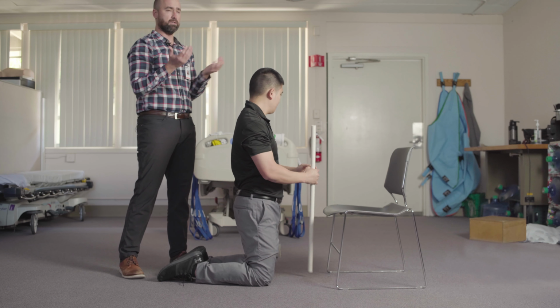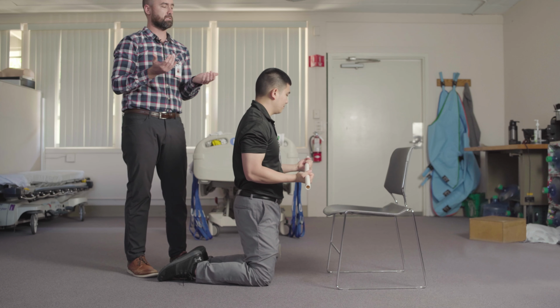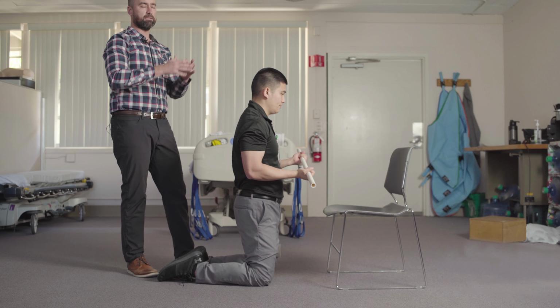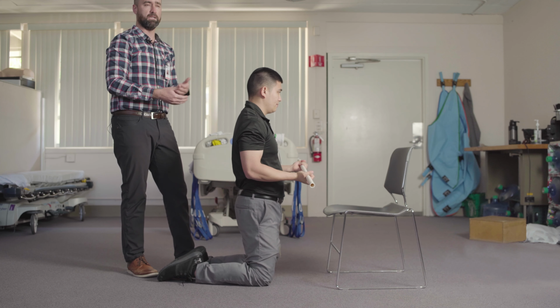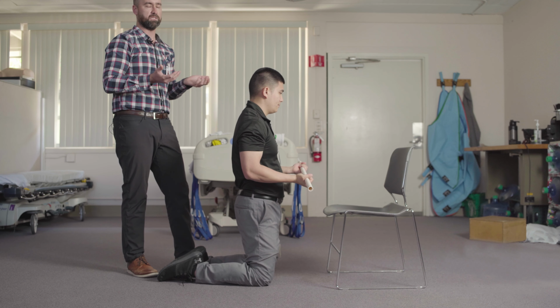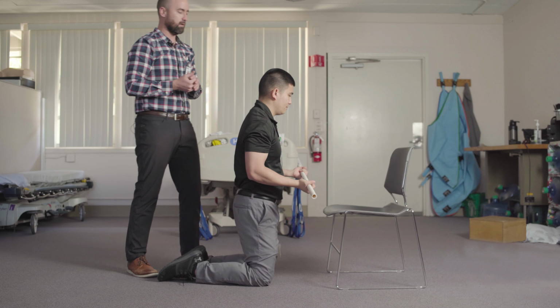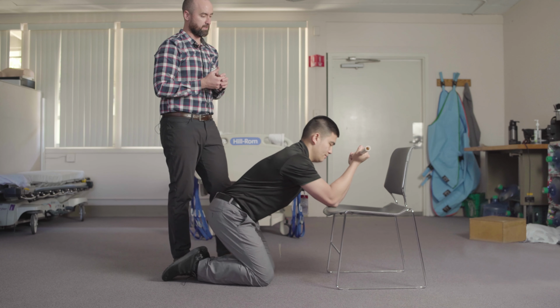All you need for this one is something to hold on to, whether it's a stick or a broom handle. It's going to keep your arms apart, and then a chair. And as long as you're okay being on the knees, you can always have a pillow underneath to support that area as well. So Mark's going to go where his elbows are going to be on the chair.